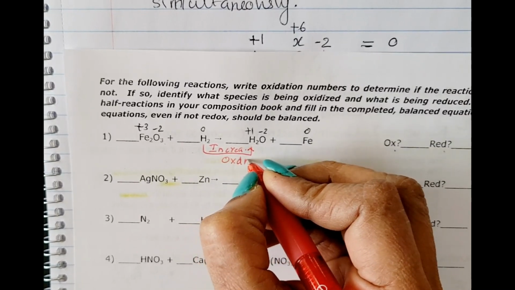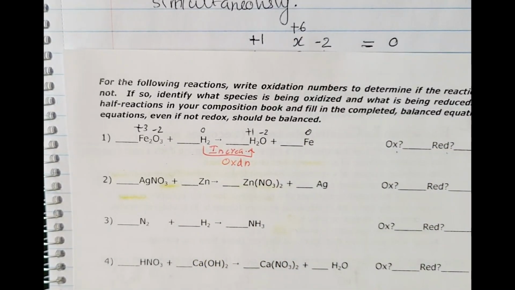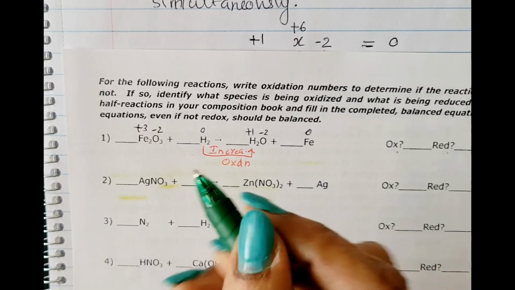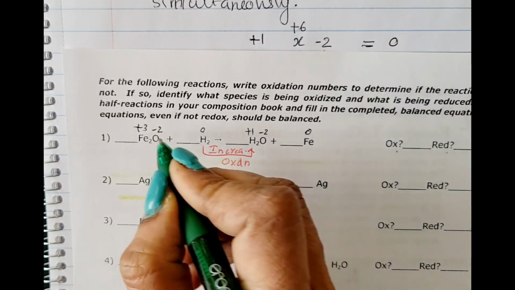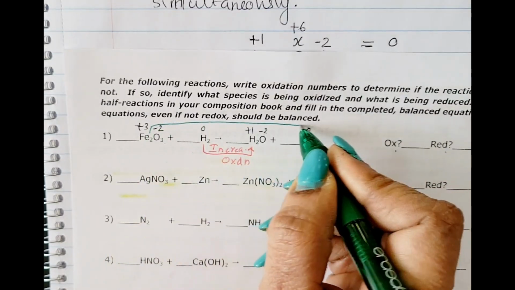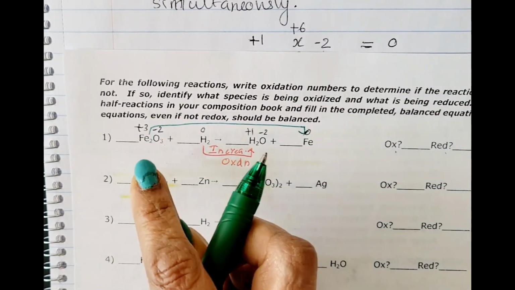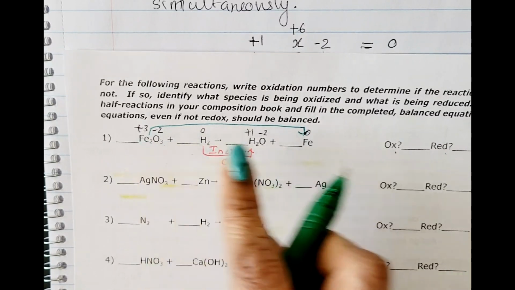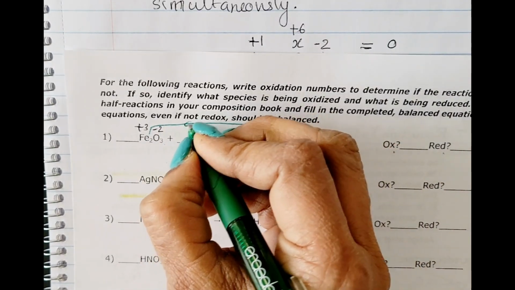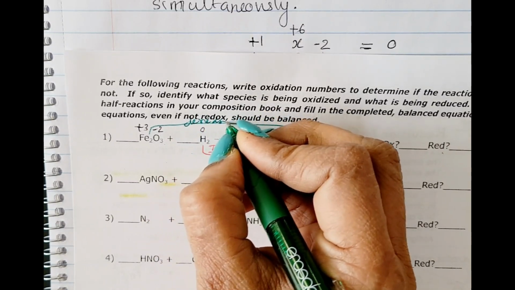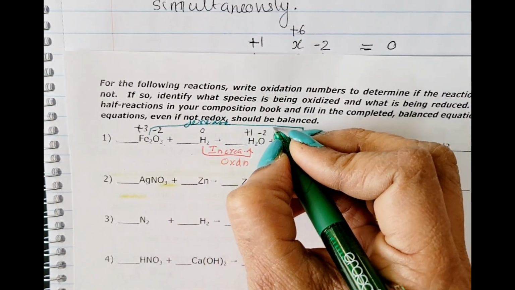So I'll say that is oxidation. Going to the right on a number line is oxidation. Now here, Fe, I don't have space, I will write here, goes from +3 to 0. So that is a decrease. So I have to write reduction.